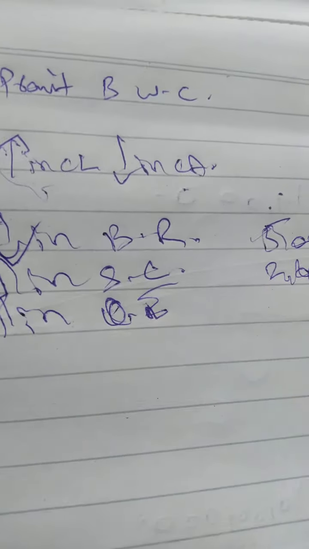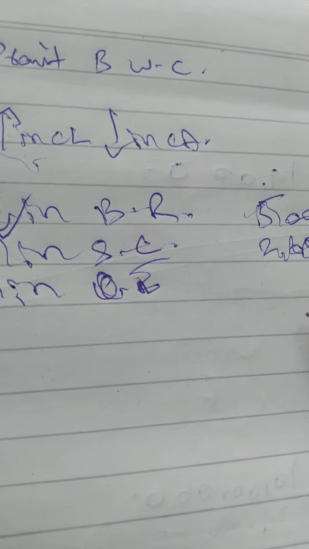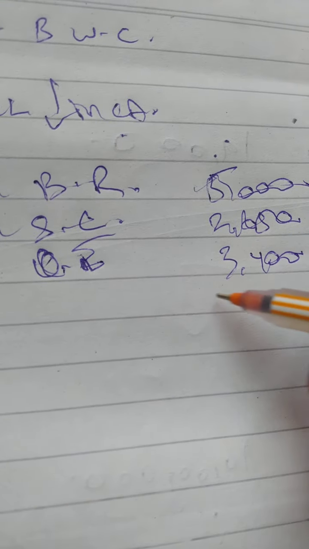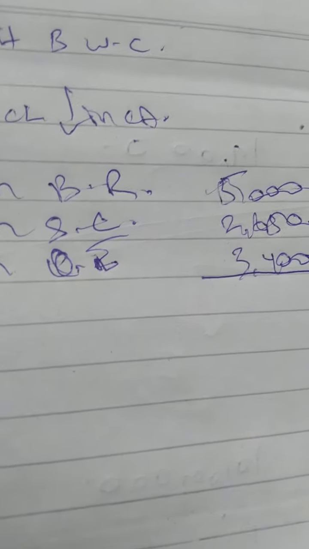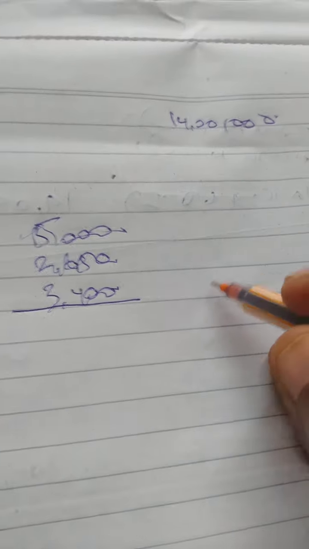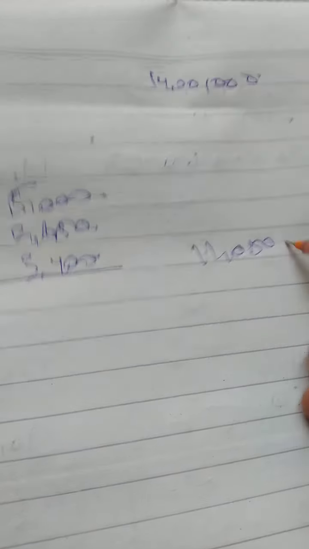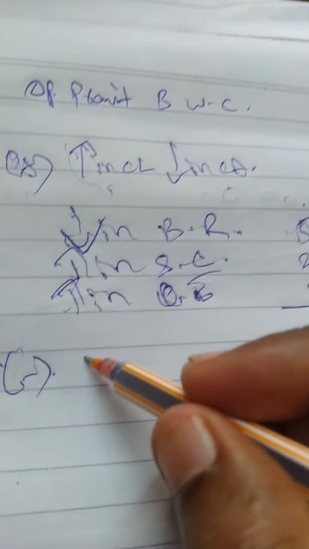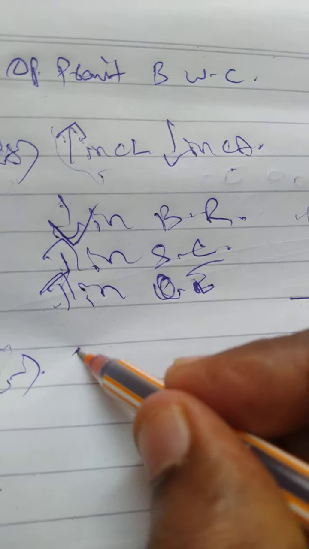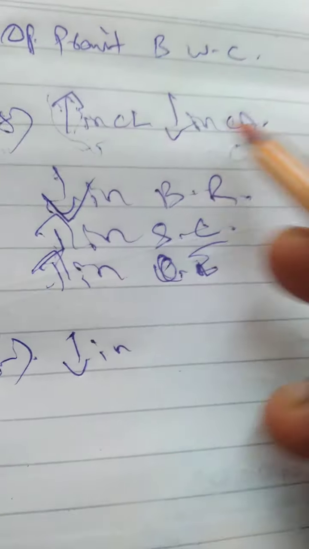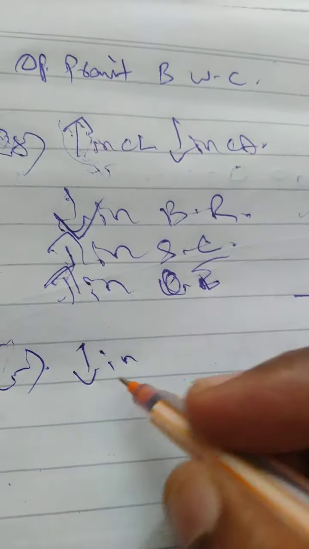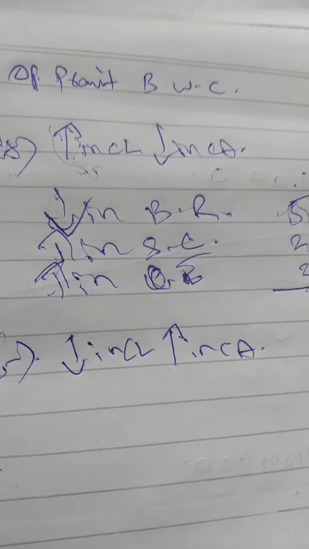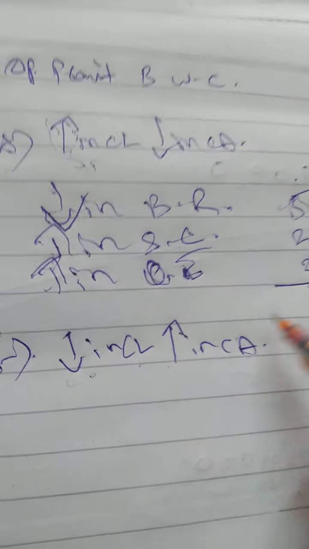Outstanding expenses increased. How much increased? 3,500. Add all these things, you will get 11,050. Then come to the minus items, that is, opposite to the plus items. Decrease in current liability, then increase in current asset.